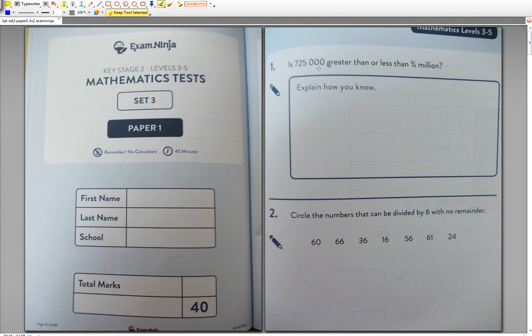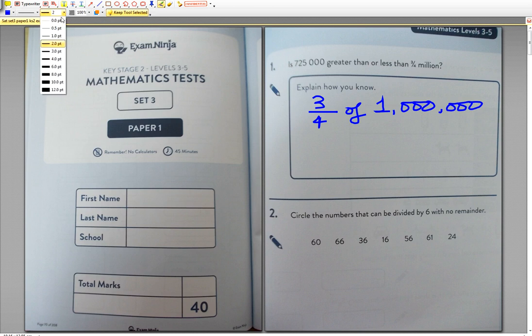Is 725,000 greater than or less than 3/4 of a million? Explain how you know. So what we need to do now is work out what 3/4 of a million is and compare it to 725,000. So first of all, we've got to work out 3/4 of 1 million. So 1 million has how many zeros? It has 6 zeros. Not about. You should know that. Okay, let's just try this. Let's try this size.